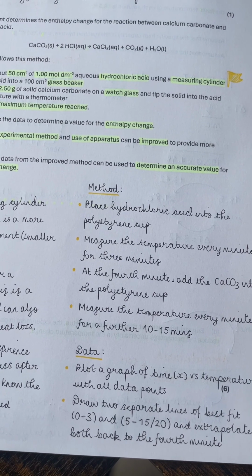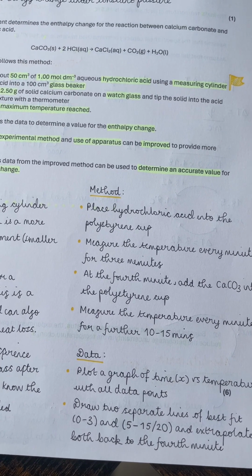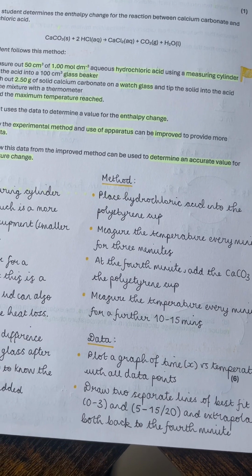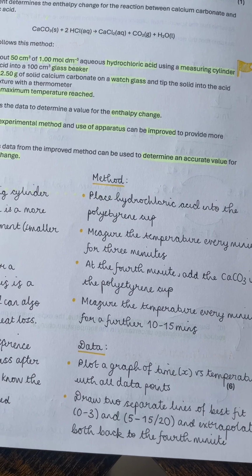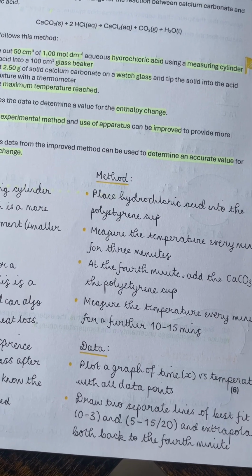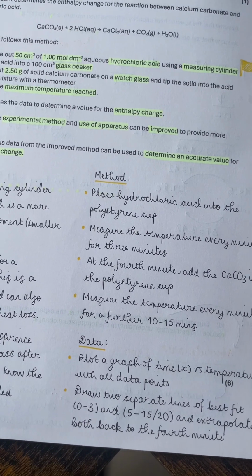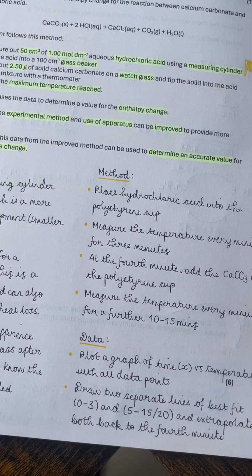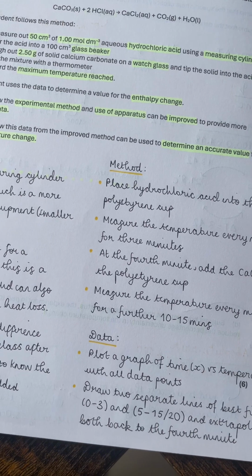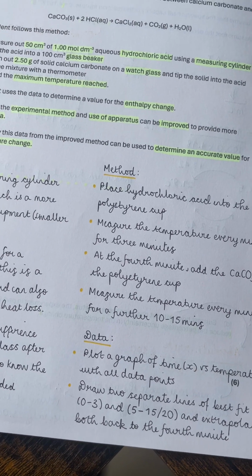And you don't take the temperature at the 4th minute, you just add all the solid in and then go back to your stirring, make sure you've got your lid on there, keep everything as samey as you can. Then we would be measuring the temperature every minute after the 4th minute for a further 10 to 15 minutes. So from minute 5 to minute 15 or minute 20.